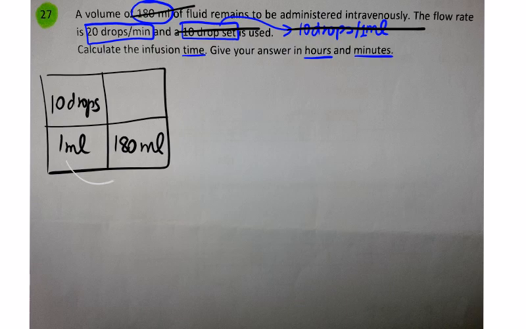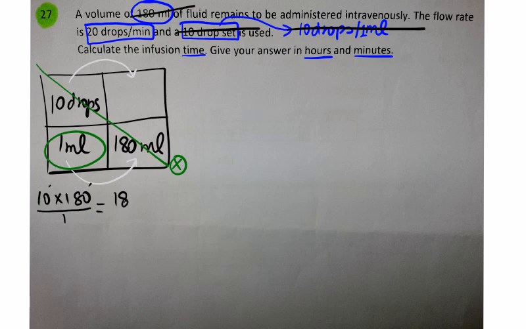If 1 mil goes up to 180 mils, it goes up 180 times larger. So the same must happen to the 10 drops. So 10 times 180 will be 1,800. But we can do the full workings for this. Multiply the diagonal, 10 times 180, and divide by the third number, which is just 1 mil. We can use a calculator, but we probably don't need to because 18 times 1 is 18, and then we have those two zeros there. So hundreds times 10 gives us thousands.